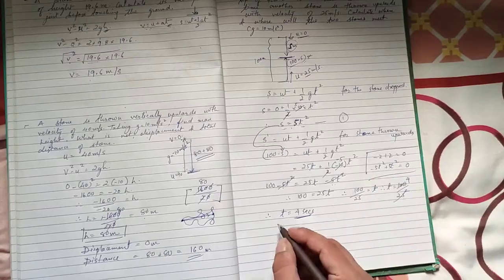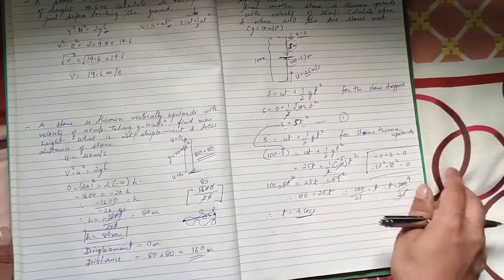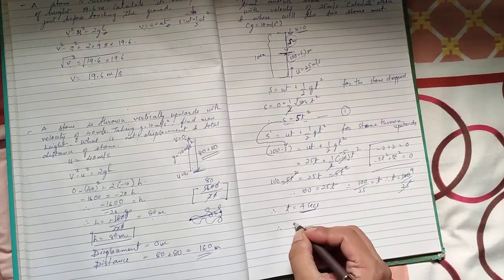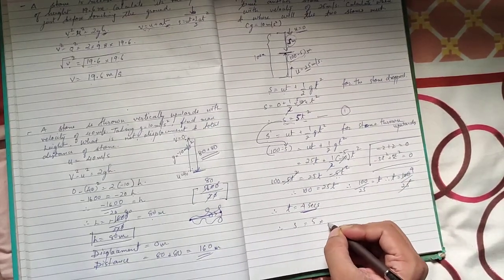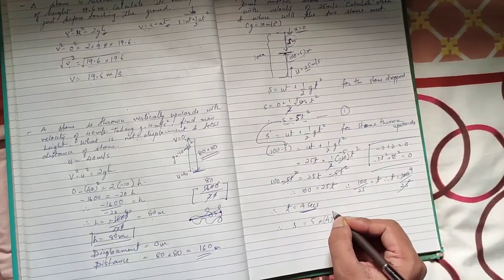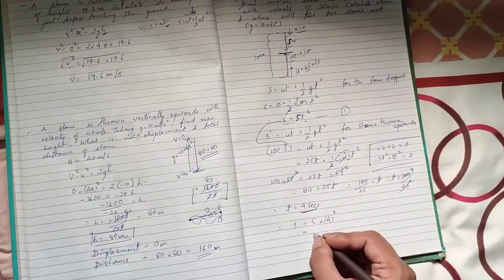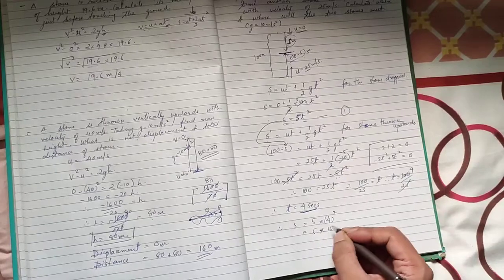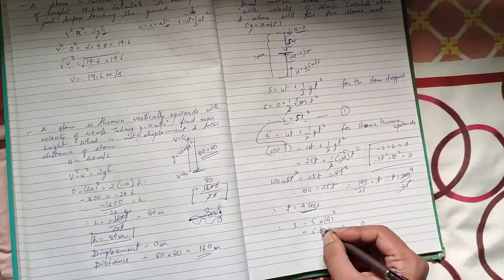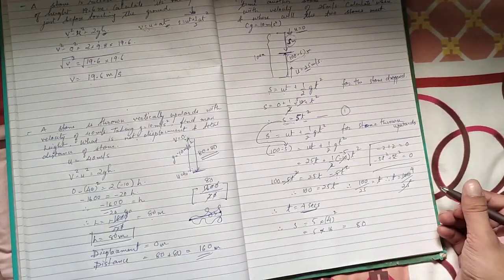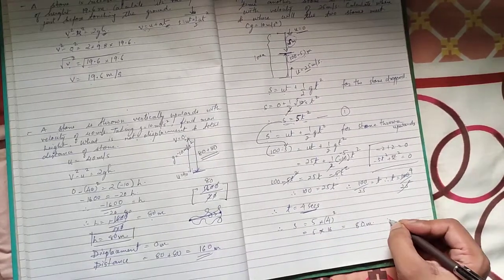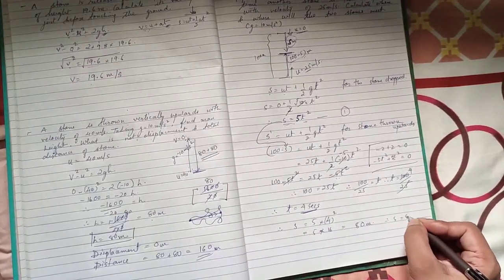Now the distance. To find the distance, we simply use this formula, that is S is equal to 5t square. So S is equal to 5 into t square, that is 4 square. And what you do over here, S is equal to 4 fours are 16, and 16 into 5: 5 6s 30, 5 1s 5, 6 7 8, and you get 80. So the answer is 80 meters, and therefore the distance S is 80 meters.